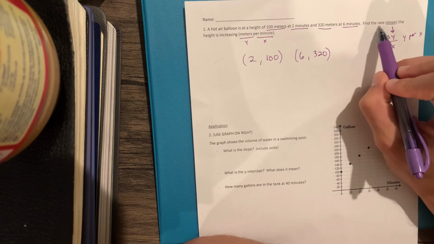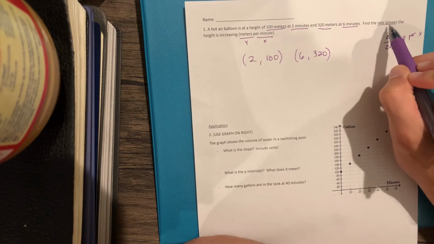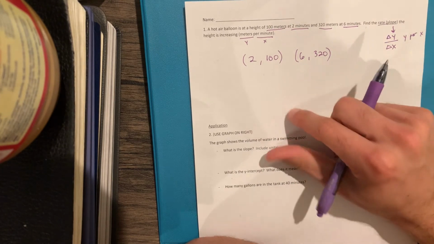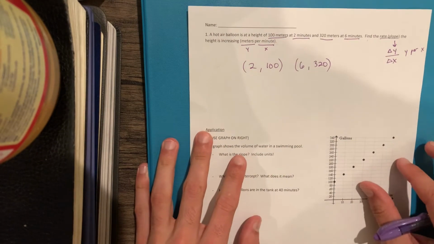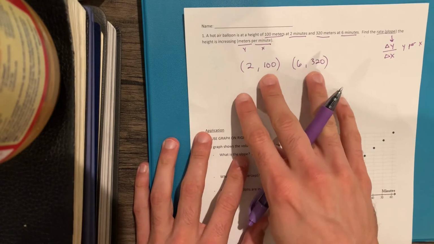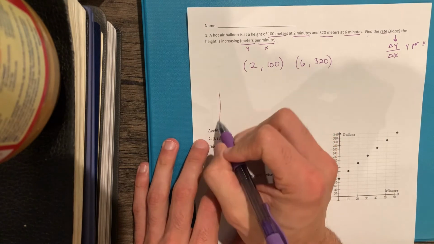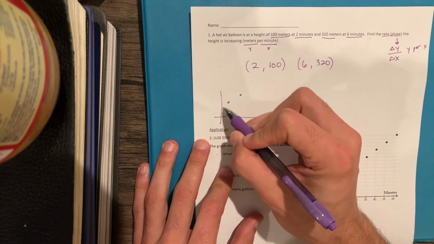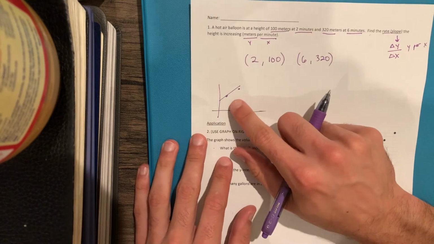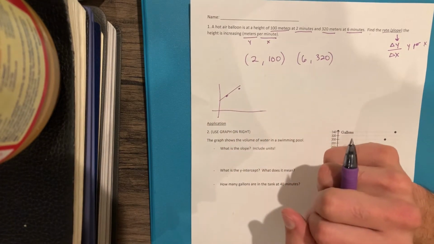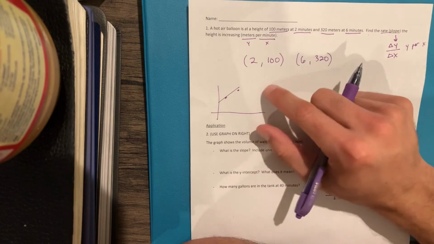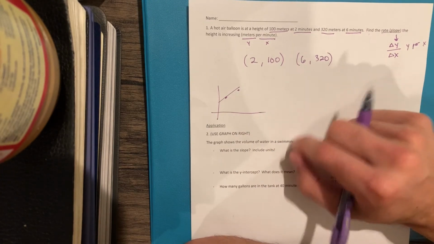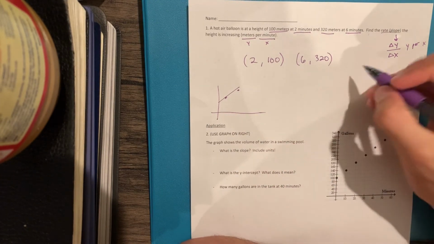Well, they ask to find the rate, or the rate is another word for slope, okay? The height is increasing, okay? So it wants me to find the slope, right? If, again, kind of the scenario is, say this was a graph and it was 2 points, right? And those 2 points were connected. It wants me to find the slope of that line. Okay, but obviously I'm not given a graph here, so I'm going to use my alternate version that we learned to find slope, which is that formula, right?